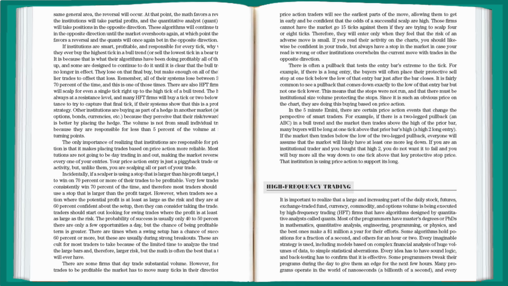However, when traders see a situation where the potential profit is at least as large as the risk, and they are at least 60% confident about the setup, then they can consider taking the trade. Most traders should start out looking for swing trades where the profit is at least twice as large as the risk. The probability of success is usually only 40 to 50%, and there are only a few opportunities a day, but the chance of being profitable long-term is greater.